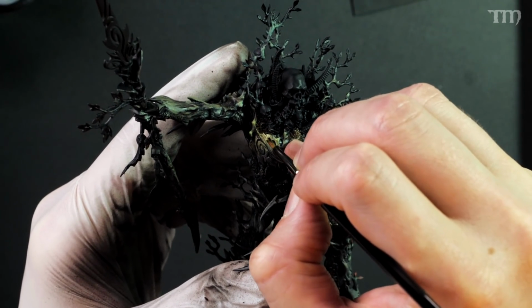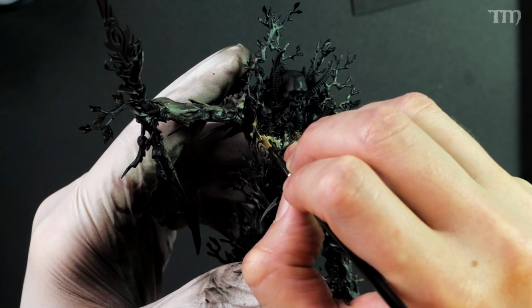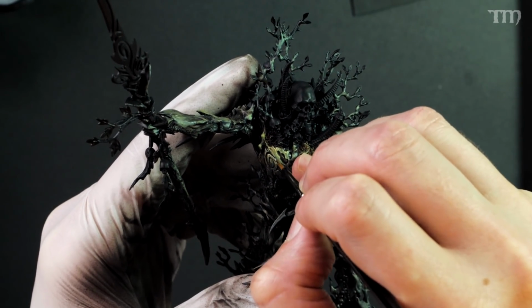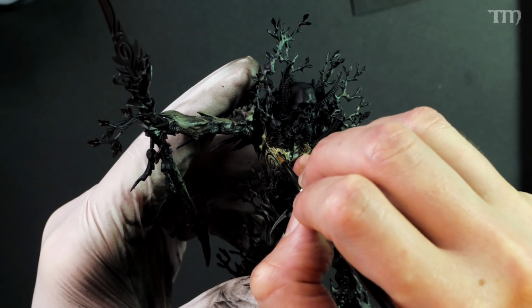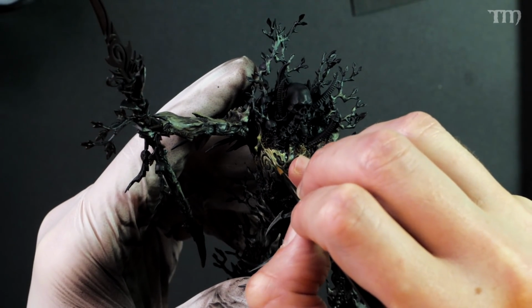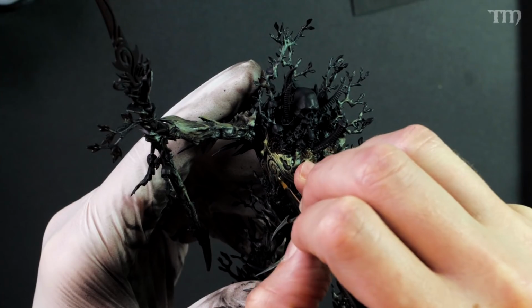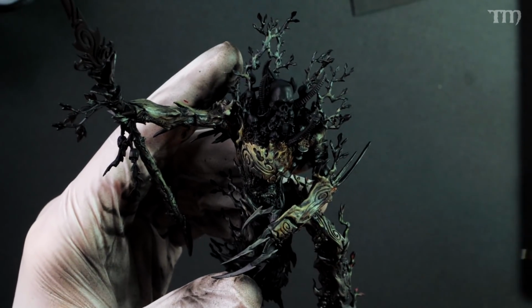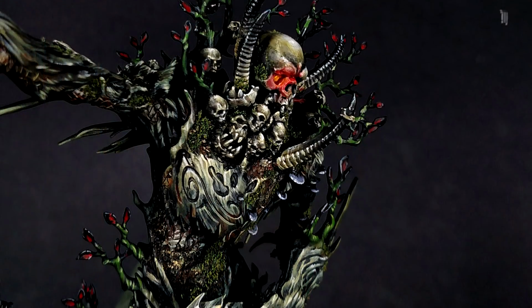Very, very slight. And a very small radius. Accenting some of those striations and textures that I created. Mamma mia, that tree's alive.